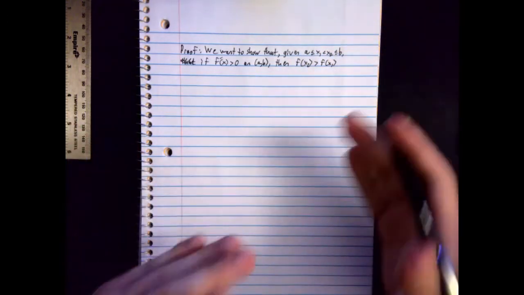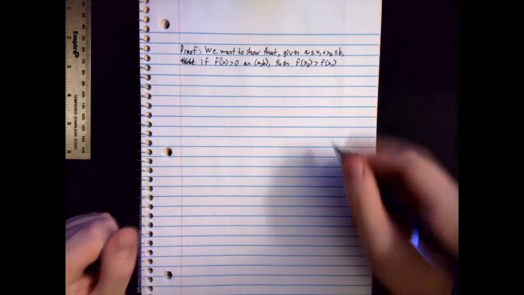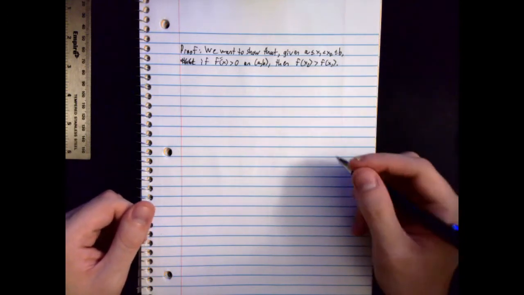That is, when I move from x1 to x2, my function value gets bigger. Okay? So that's my goal.